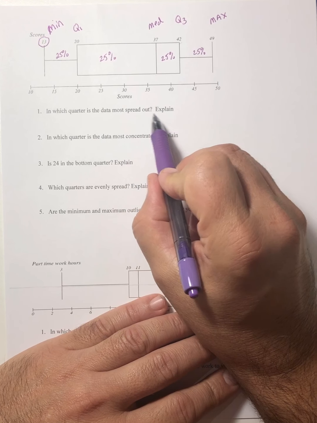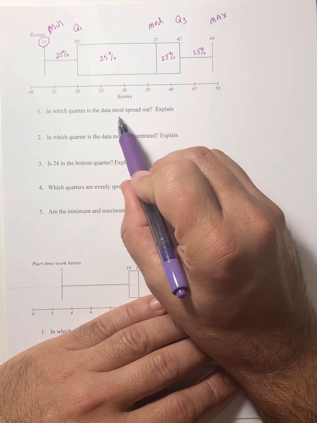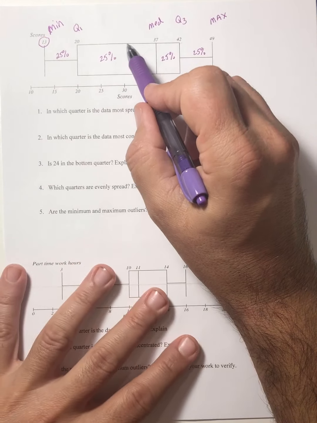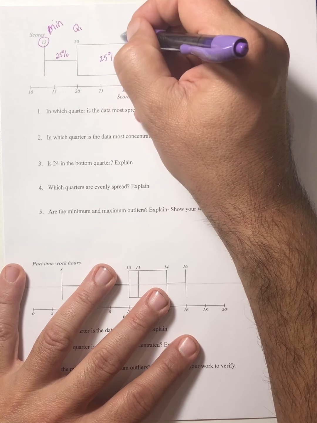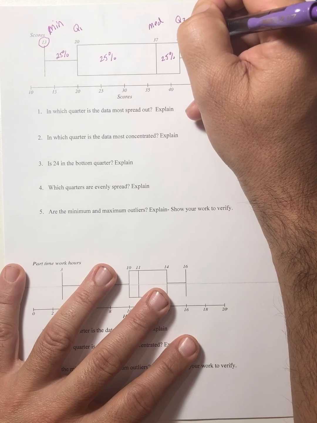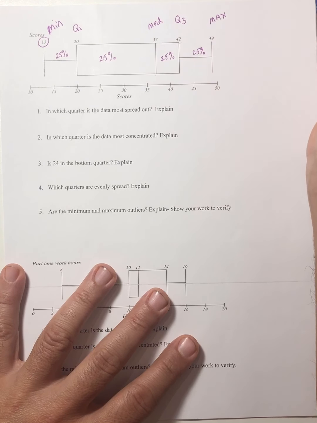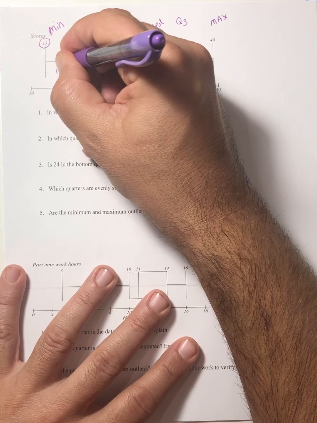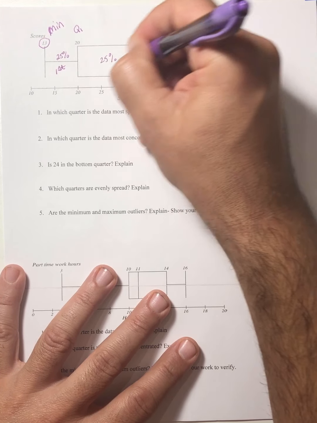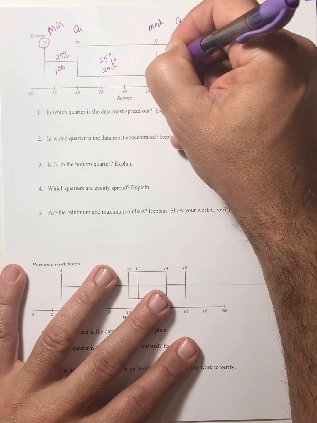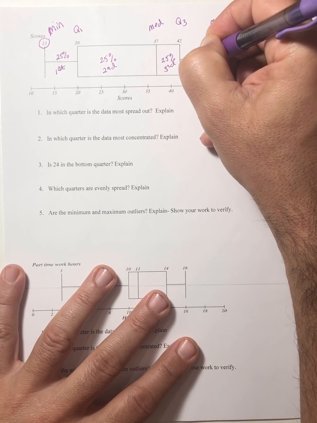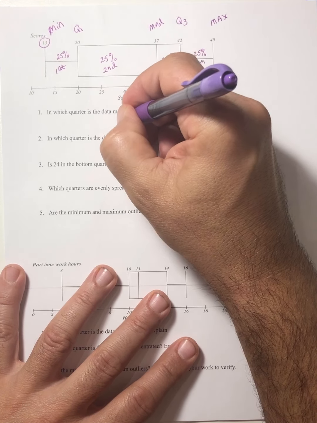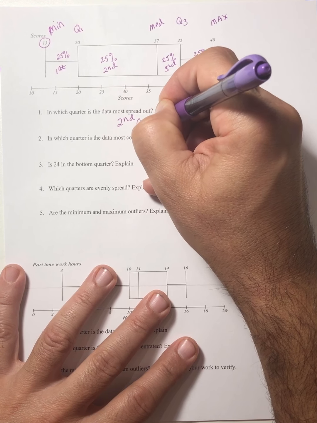Since they say explain, we have to write it out. This would be considered the first quarter. This is the second quarter. This is the third quarter. This is the fourth quarter. Think about it, for those of you that play sports with 4 quarters, this is the first 25%, the second 25%, the third 25%, and the fourth 25%. So we're in the second quarter.